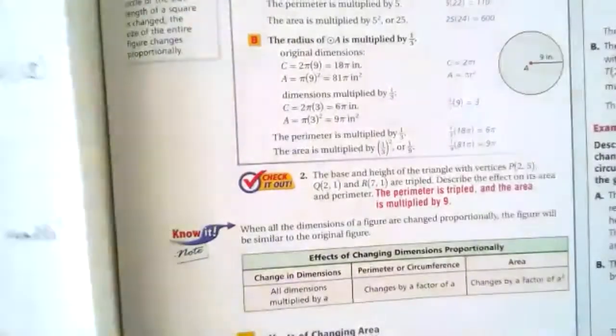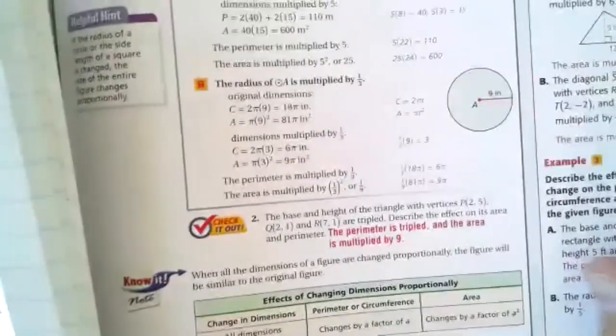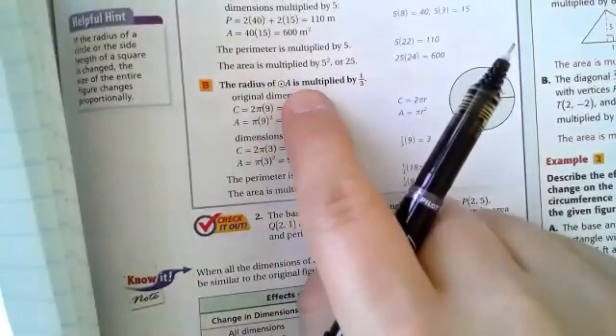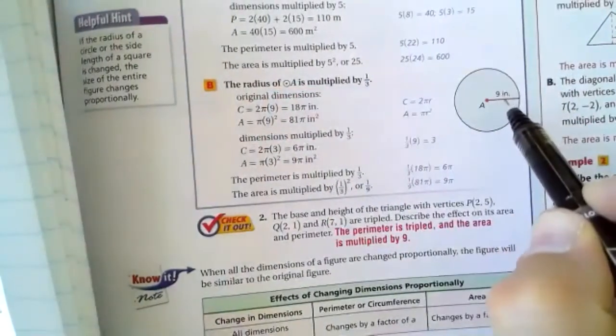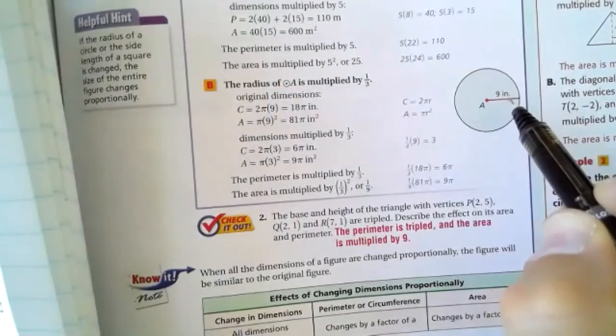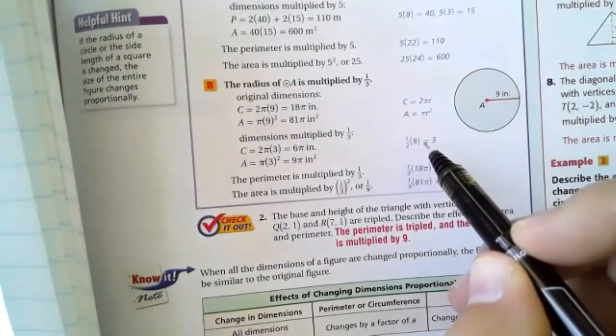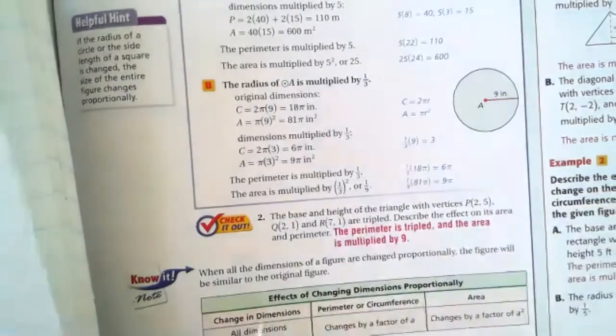Circle, let's talk about the dimensions of this circle here. It says the radius of circle A is multiplied by 1/3. So we're going to take this radius here and basically divide it by 3. So 9 divided by 3 is 3, and that's where that comes from right there. And we're going to see how it affects the circumference and the area of this shape.